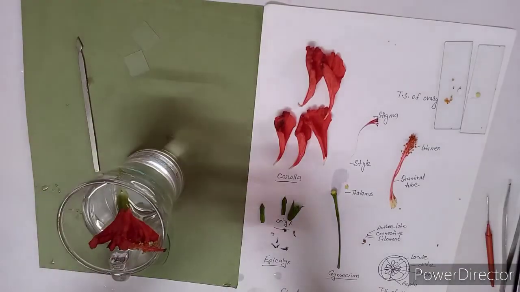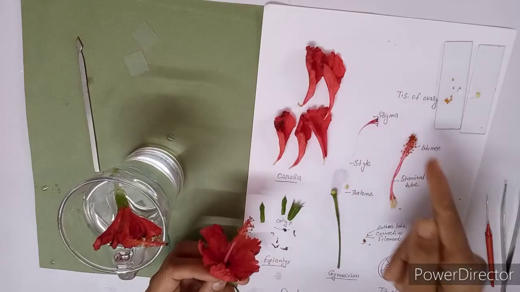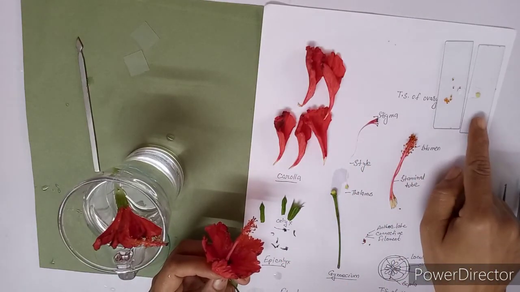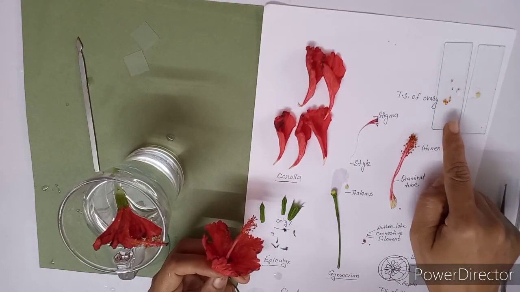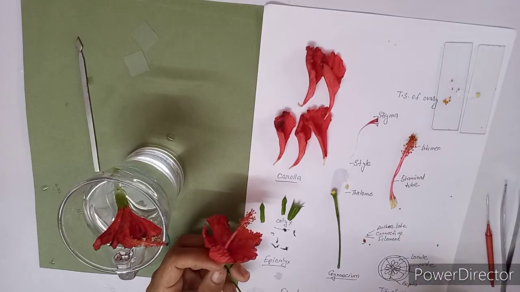So in this way, I have dissected the given flower and displayed different whorls and taken the TS of ovary and TS of anther to show the number of chambers. Thank you.